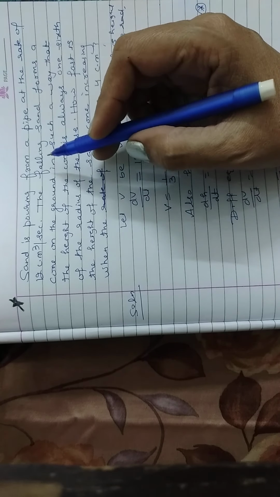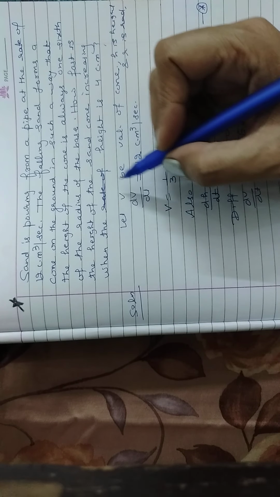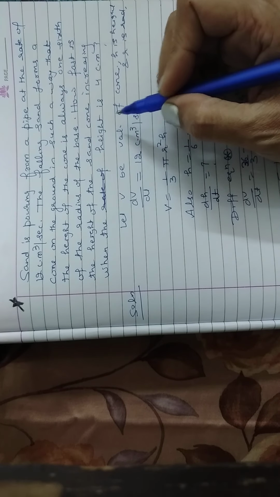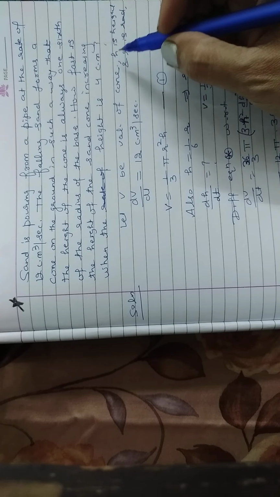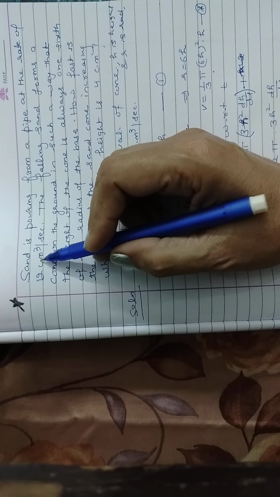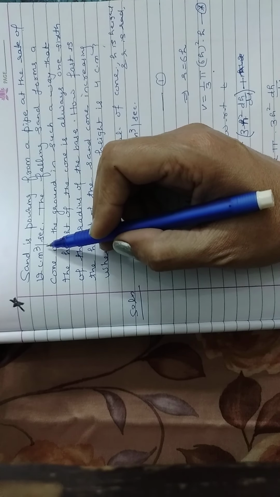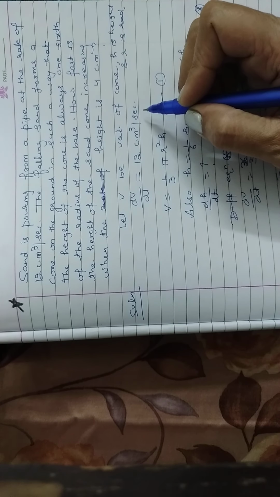Now at what rate is sand pouring from the pipe? 12 centimeter cube per second. Since it takes the shape of a cone, suppose V is the volume of the cone, R is the radius, and height is small h. Then what is given to us? With the help of these units, we can say that dV by dt is given to us, right? So dV by dt is 12 centimeter cube per second.